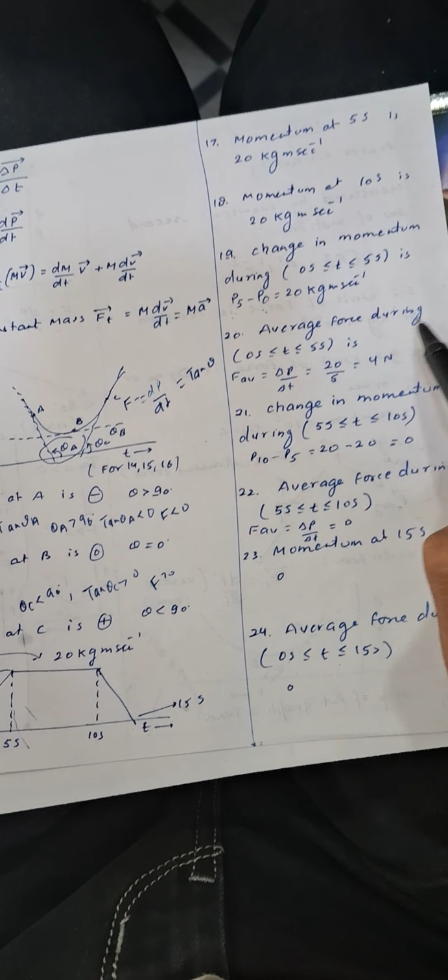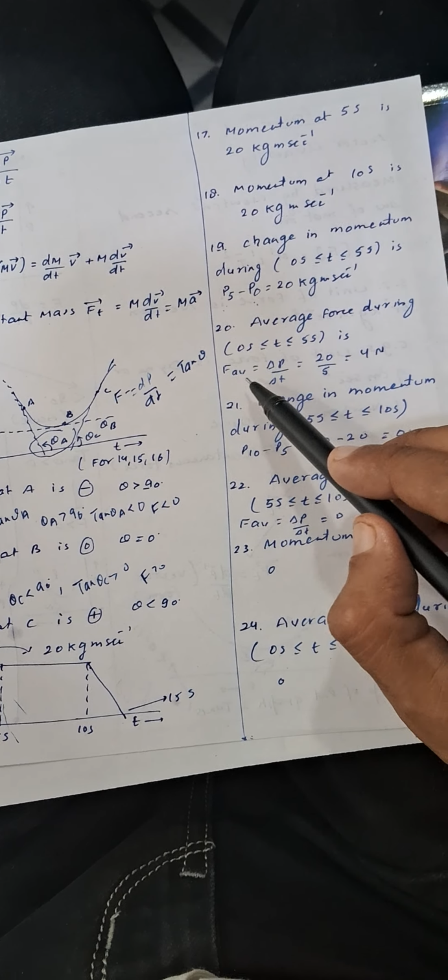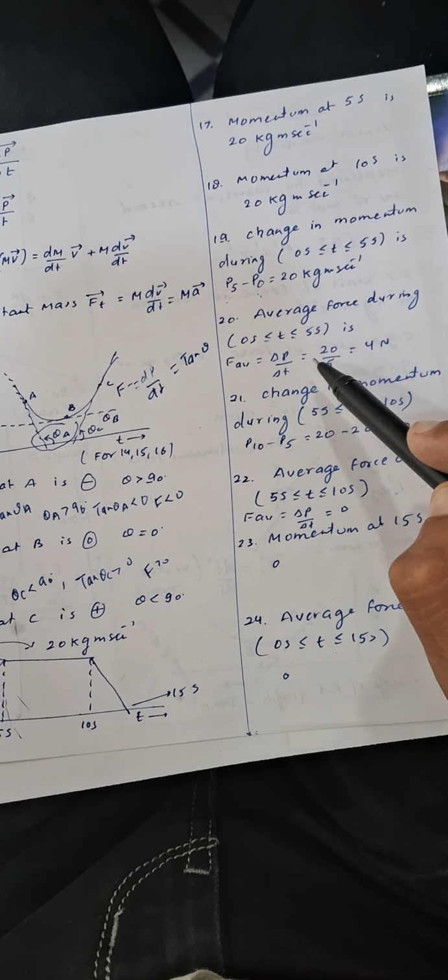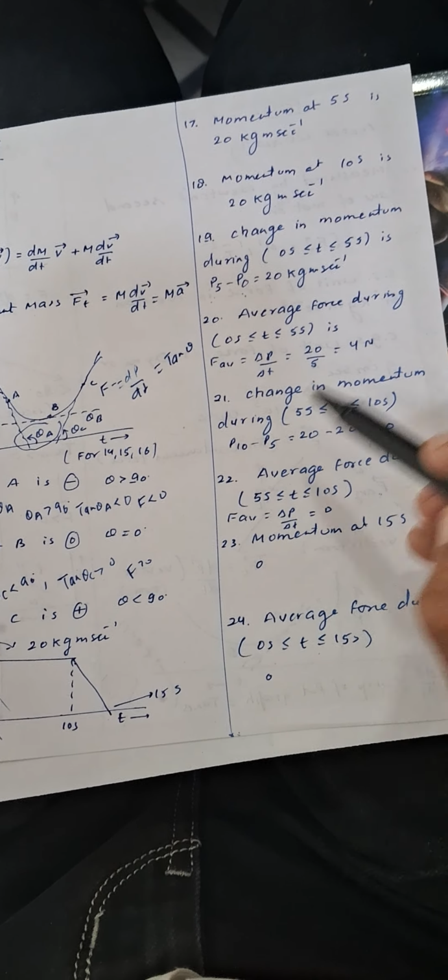Then we are being asked average force during 0 to 5. So we know that average force is delta p by delta t. Delta p is 20, delta t is 5, so answer is 4 Newton over here.